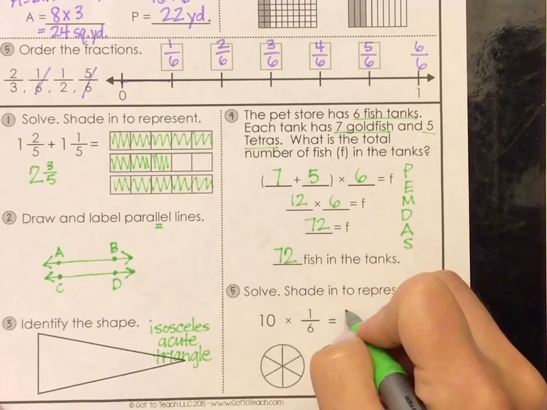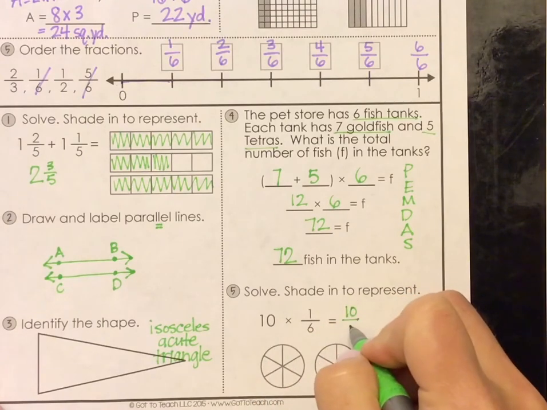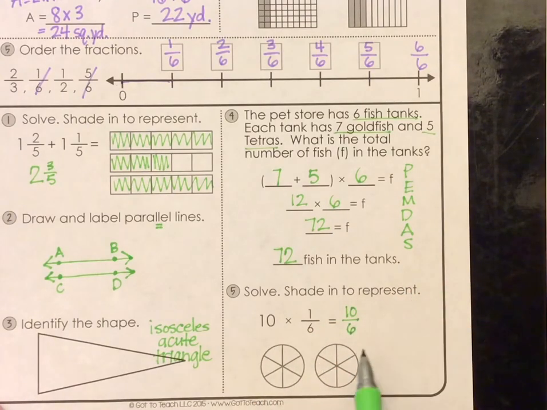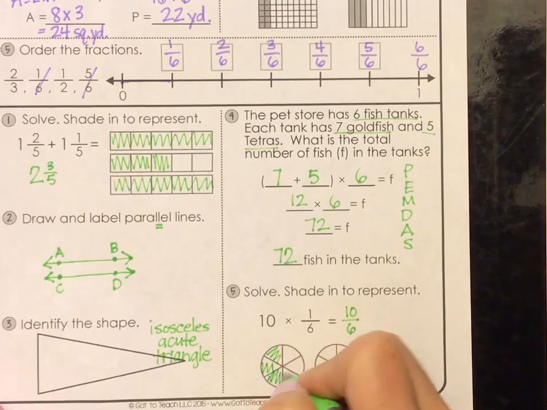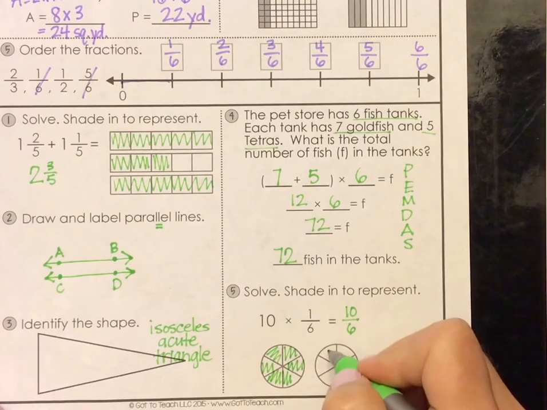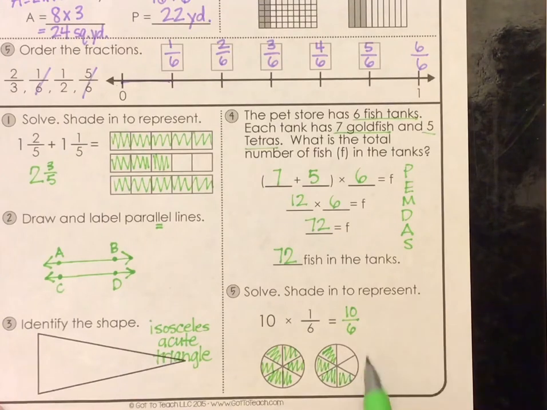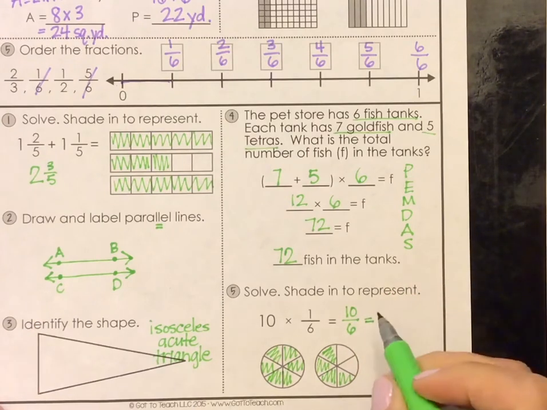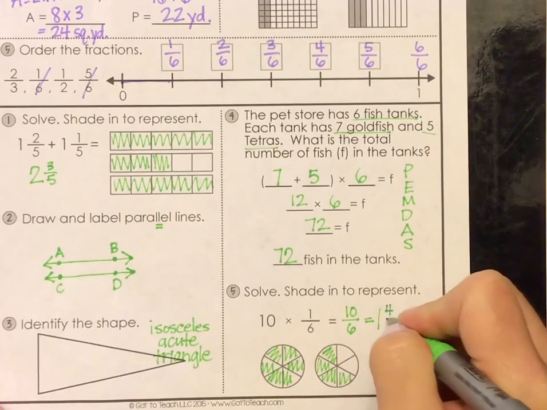So you just multiply the whole number times your numerator. 10 times 1 is 10. Keep your denominator the same. So we have 10/6. I'm going to shade it in. If I shade in all of those, that is 6/6, which makes a whole. And I keep going. So 7, 8, 9, and 10. Now, remember, this is an improper fraction, so I want to change it to a mixed number because people don't really say 10/6. They would say, I have 1 and 4/6.